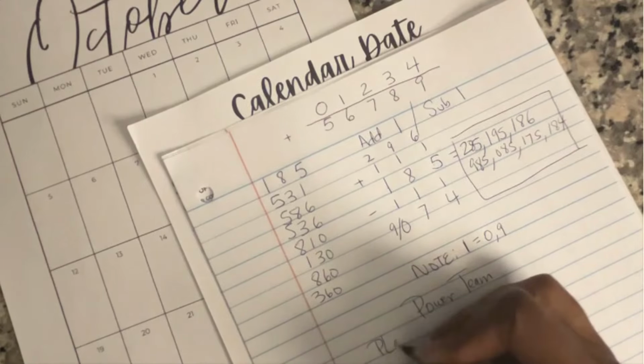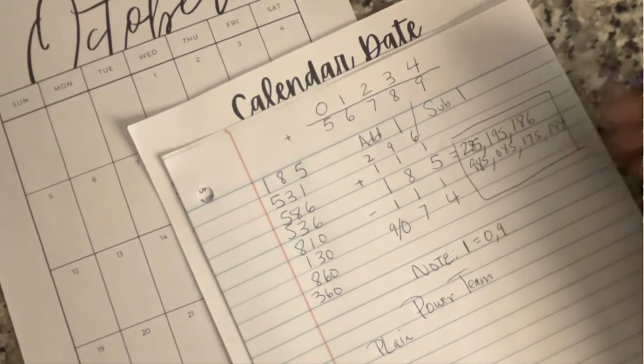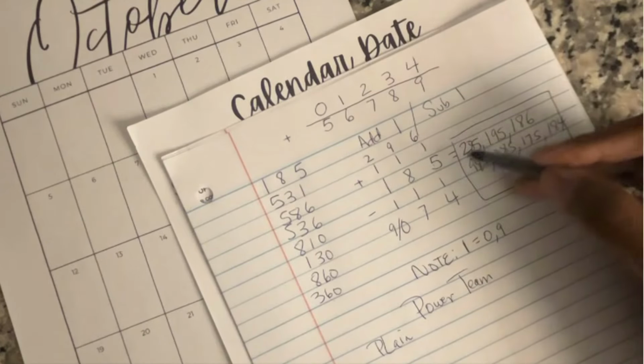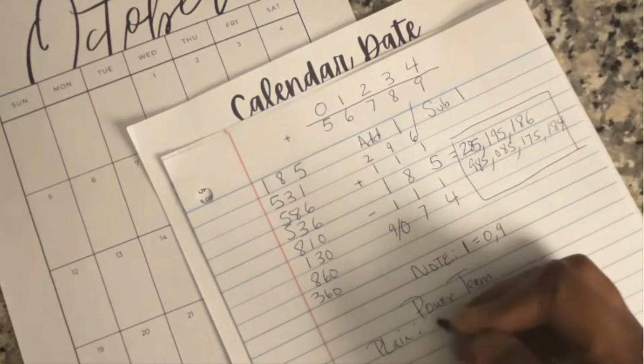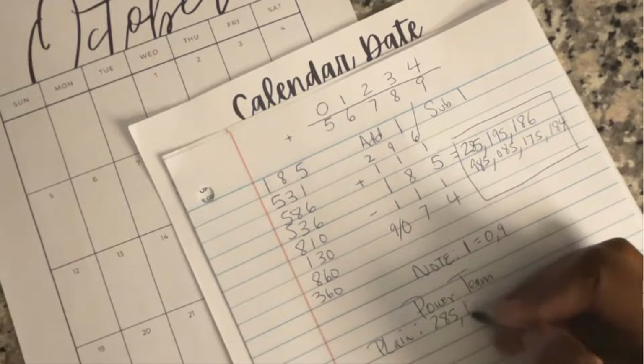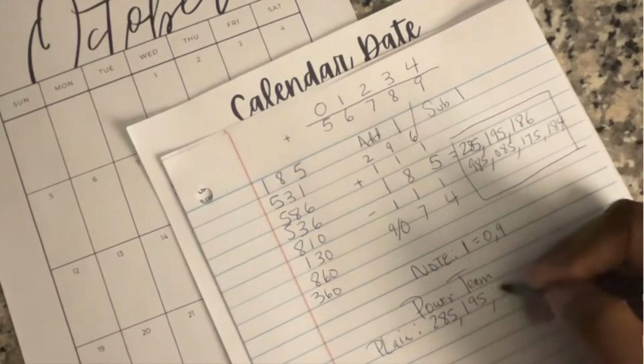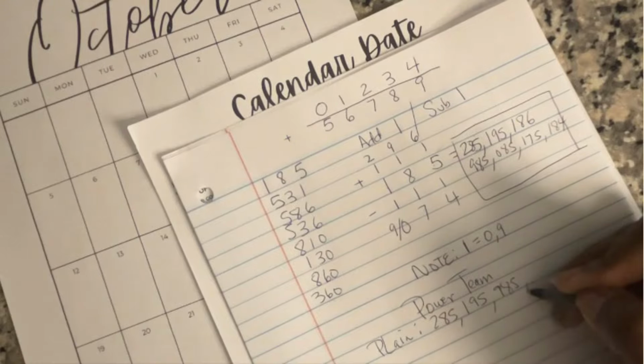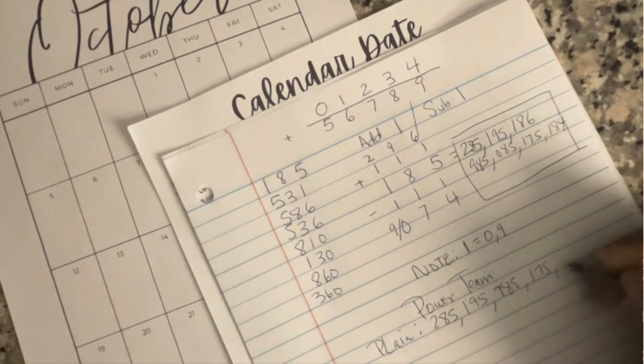Your plain numbers is just your numbers that are plain. They don't match. You have 285 and this posse can come: 195, 985, 175, or 184.